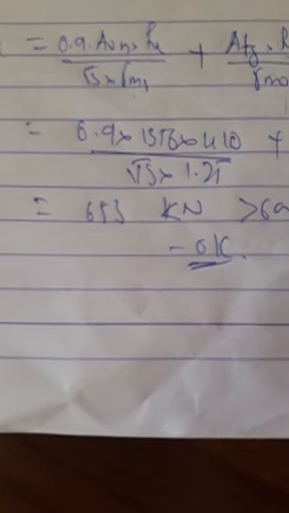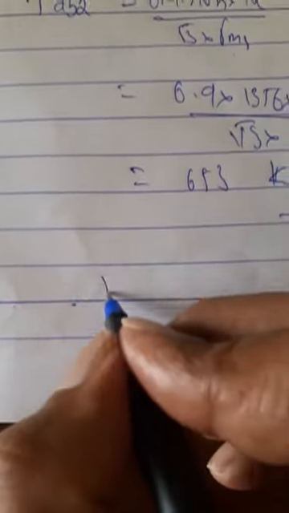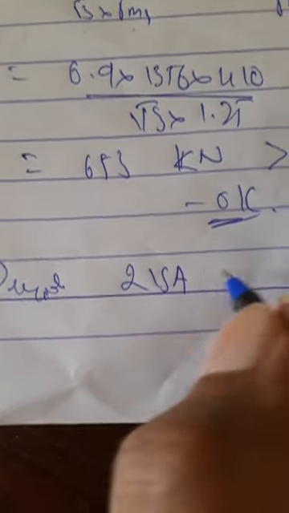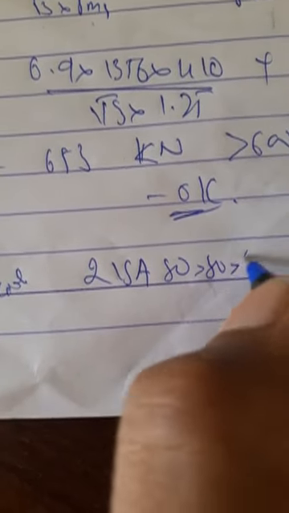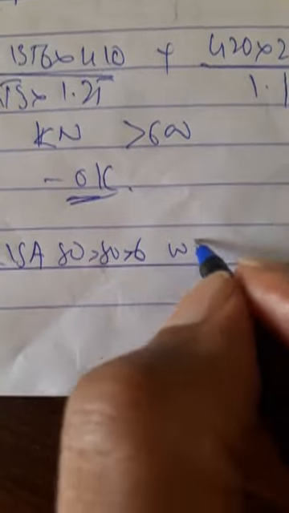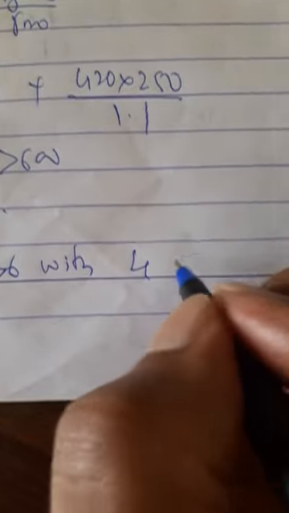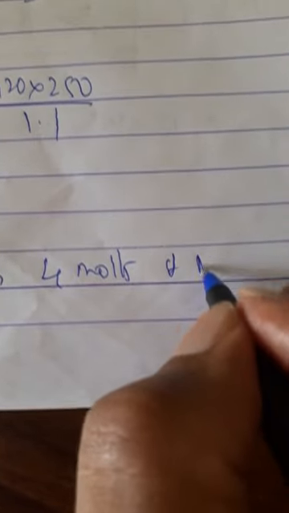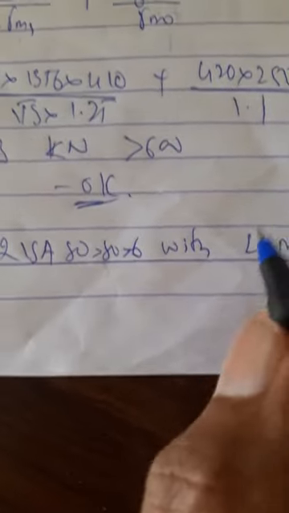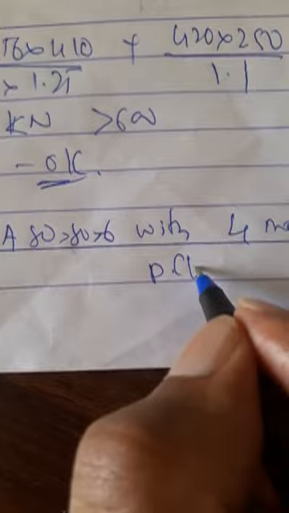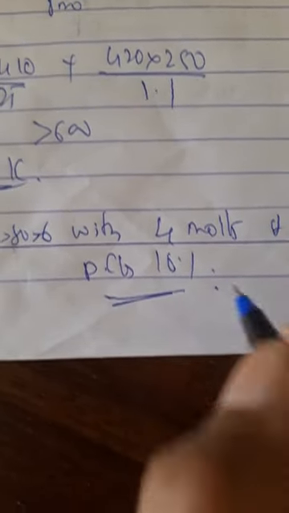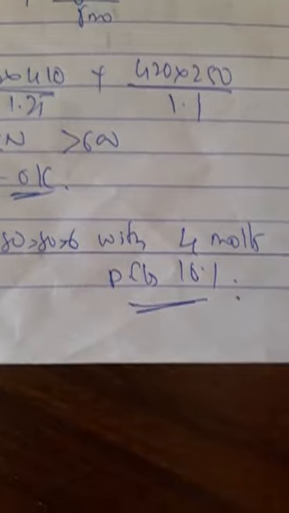All three checks are okay, hence provide 2 ISA 80 by 80 by 6 with 4 bolts of M20, property class 10.1. This is the design output. This completes the problem. Thank you.